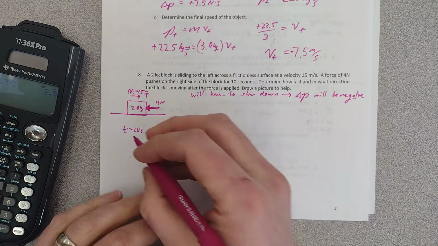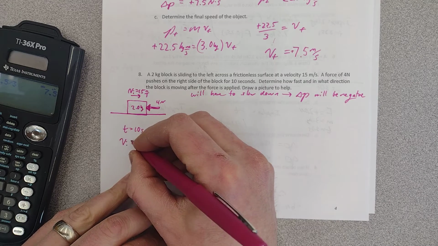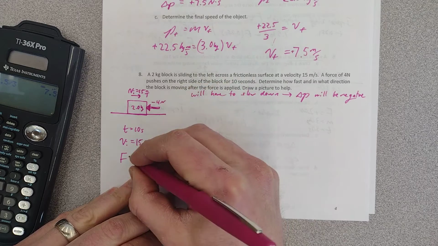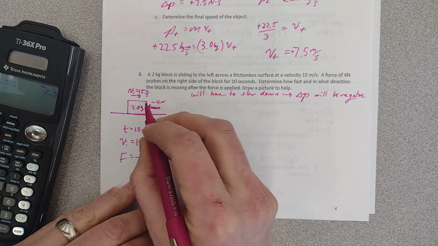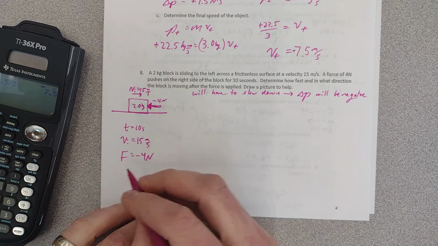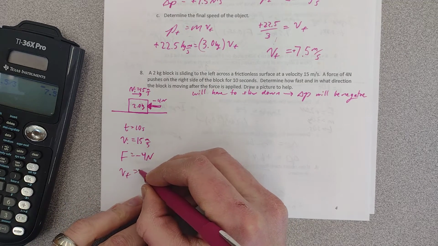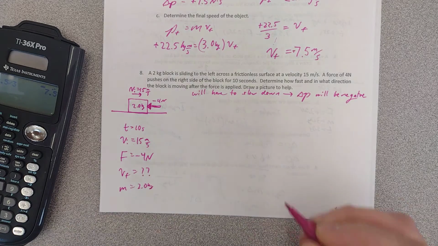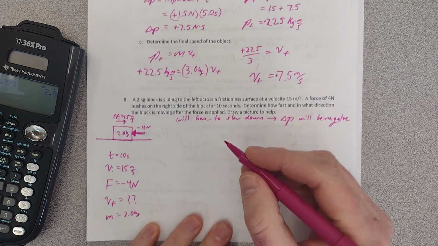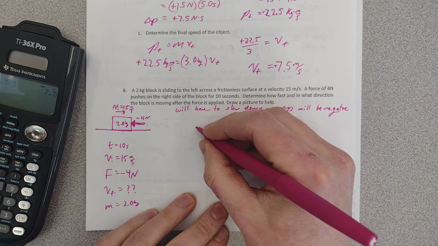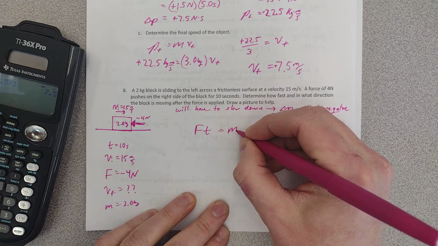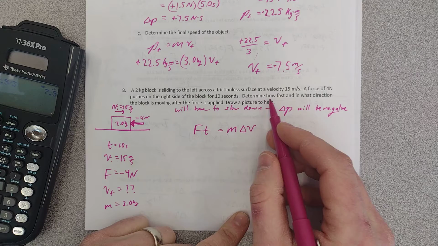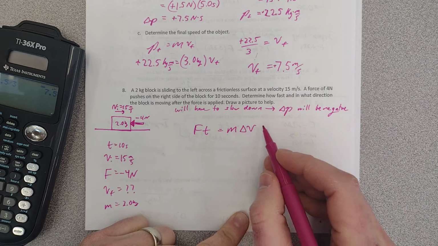So, this is a situation where I'm going to write everything down in a big list here. Since it's pushing on the right side, the force is going to be negative 4 newtons. This direction matters here. This is our first time having a negative force. Final, we don't know. Mass is 2.0 kilograms. Rather than breaking it up into different steps, I'm going to go right to the fact that force times time has to equal mass times change in velocity. All right? So, what I'm looking for here is the change in velocity.